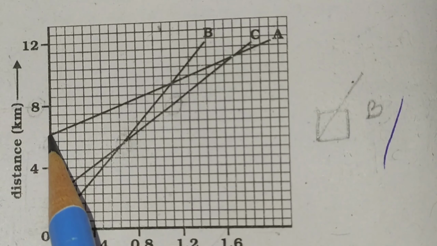QR, that is nothing but OQ minus OR. Now here let us find what is OQ. OQ is clearly 8, right?